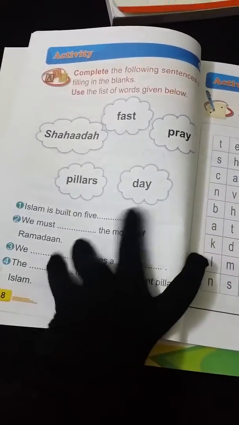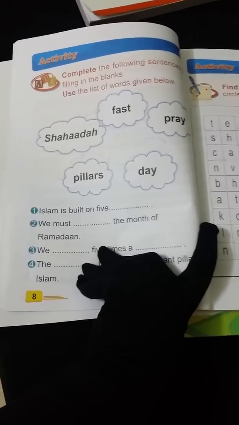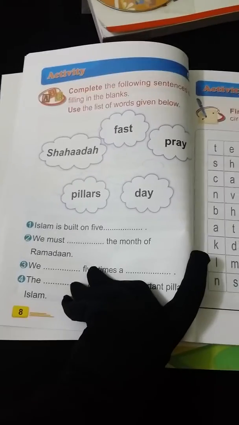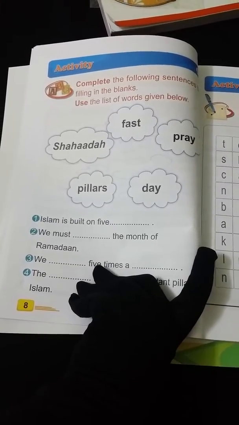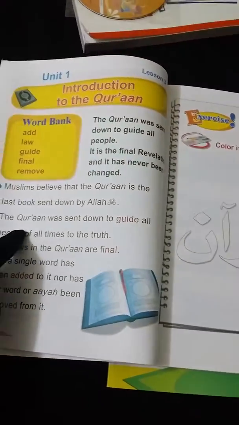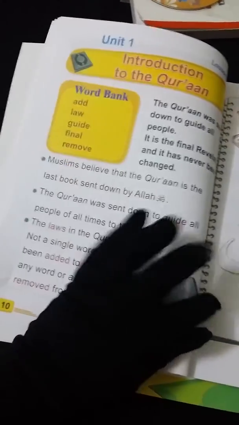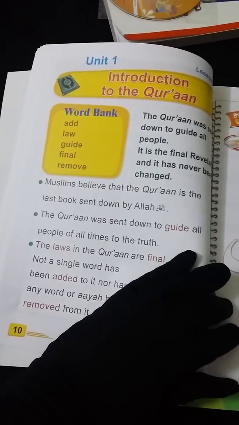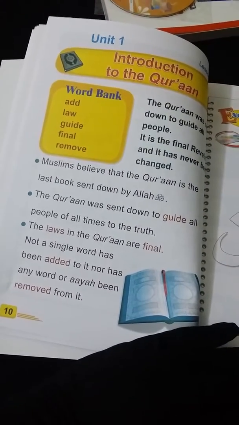I'll take a look to see if there are any lap books and maybe put it in the description below, but probably not immediately, but eventually, inshallah. My son loves word search puzzles. He just loves them. And then the last part of unit 1, which was the introduction to the Quran.